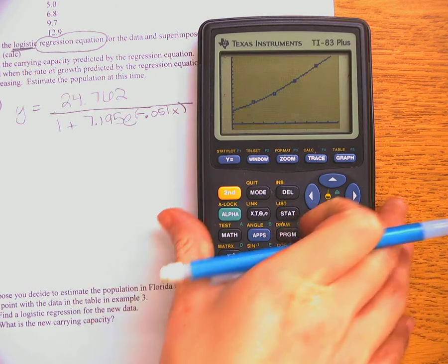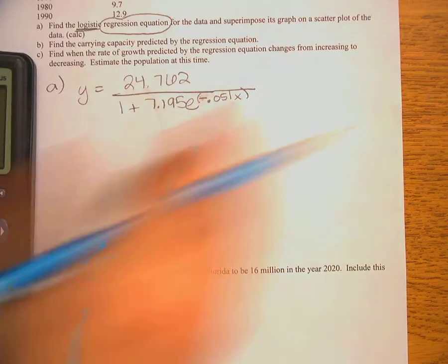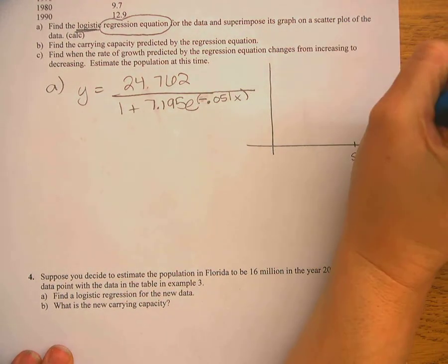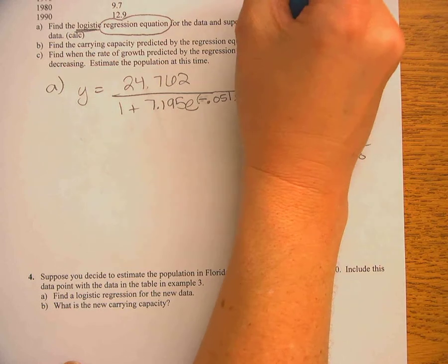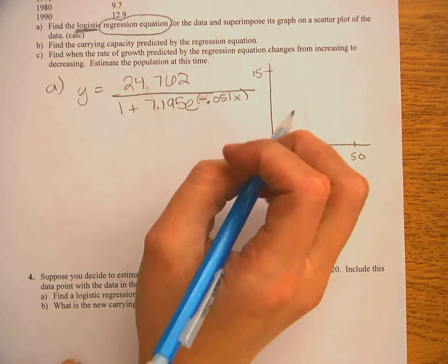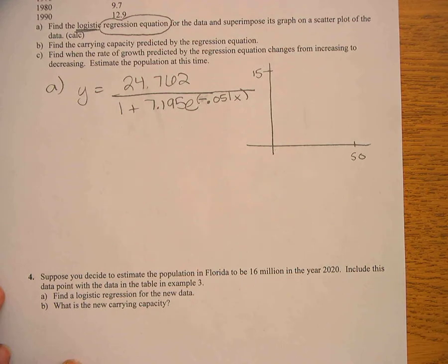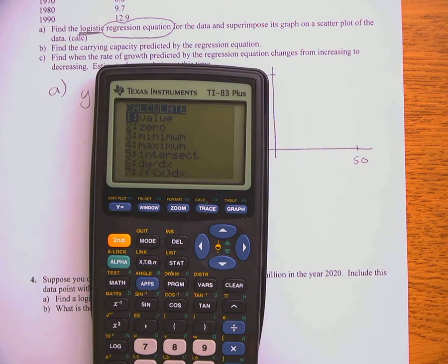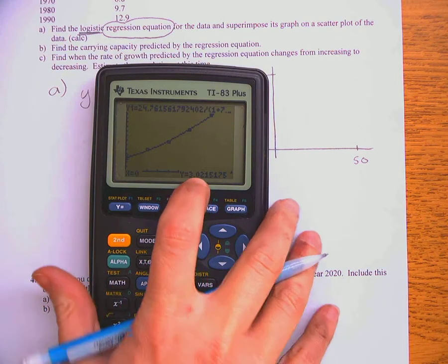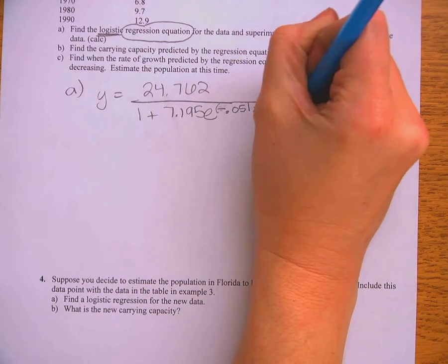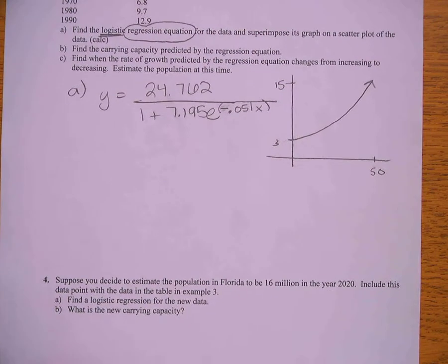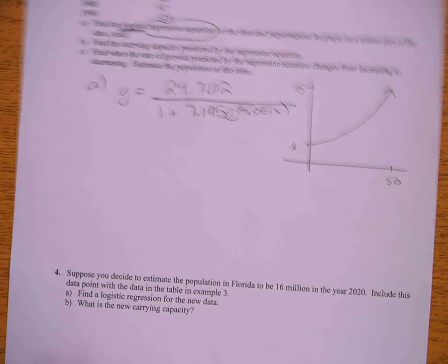Okay, so it looks like it's just a regular exponential graph. So we went over to 50 here, and then I think I was up to like 15. And then it's going to cross through the y-axis. Here, I'm going to go ahead and see what happens when x is 0. Okay, so it's crossing through the y-axis at about 3. And then it looks like it's just kind of going up. But I want to warn you, it is going to cap off at some point.